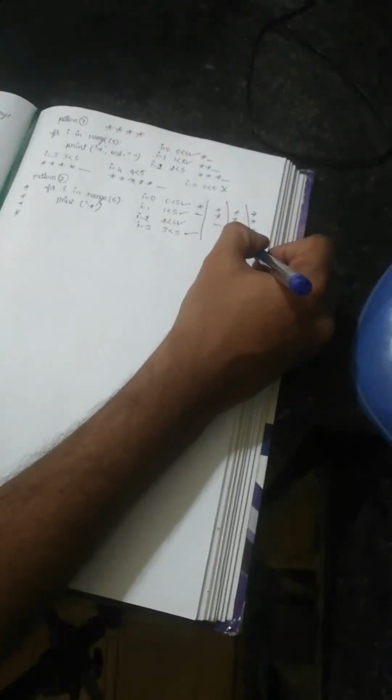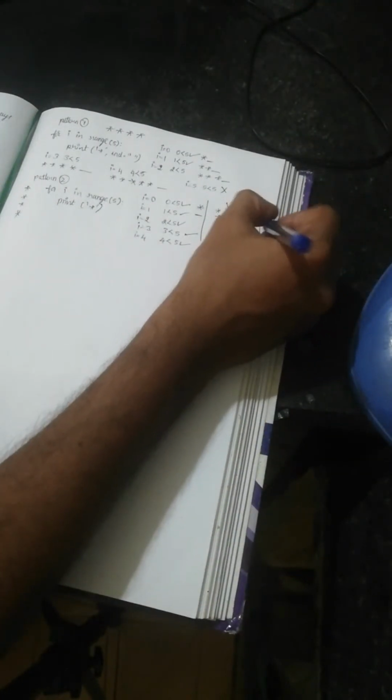Next i equal to 3, 3 less than 5, condition is true, 0 1 2 3, new line. Now i equal to 4, 4 less than 5, yeah, condition true, star, it's going to print 5, and that's it. Now i equal to 5, 5 less than 5, condition false, it's not going to print anything. Like this it's going to work.